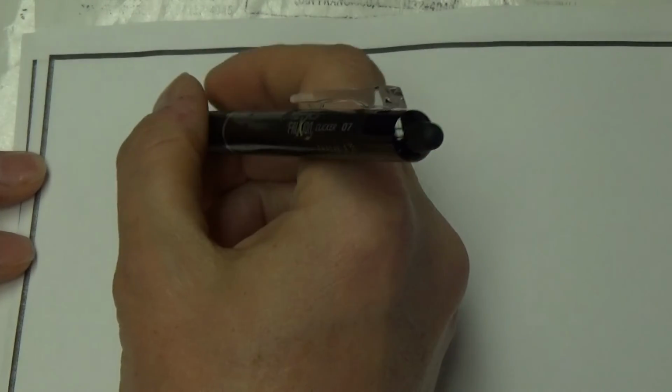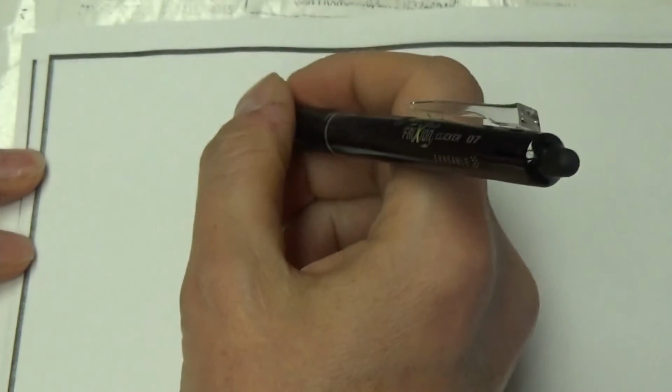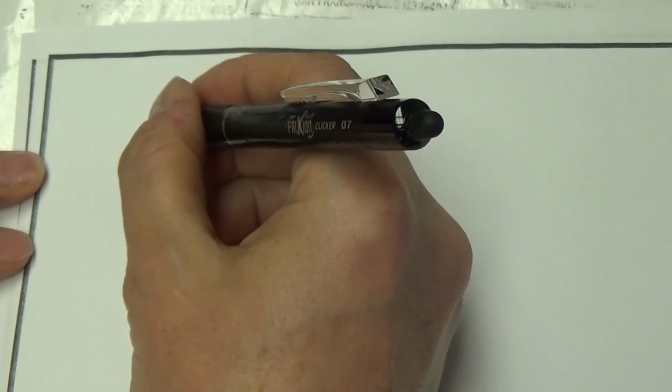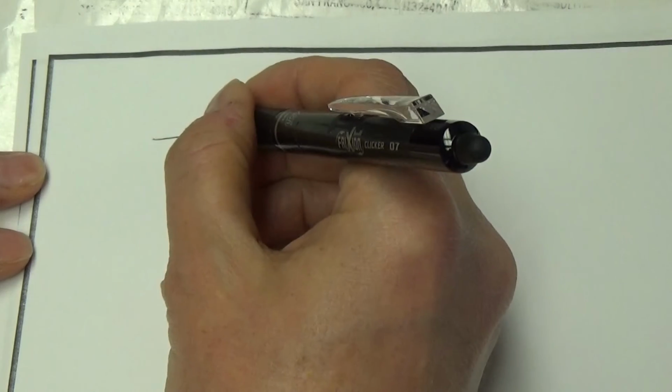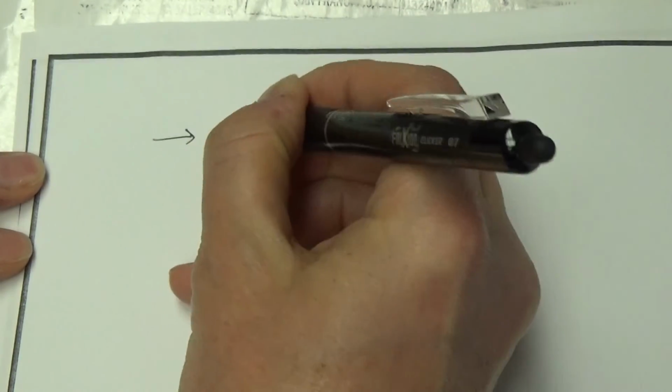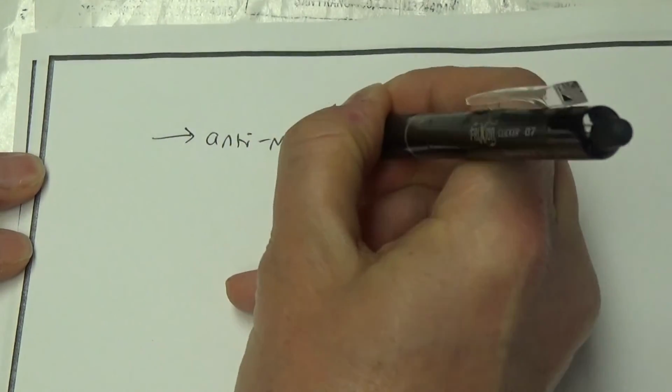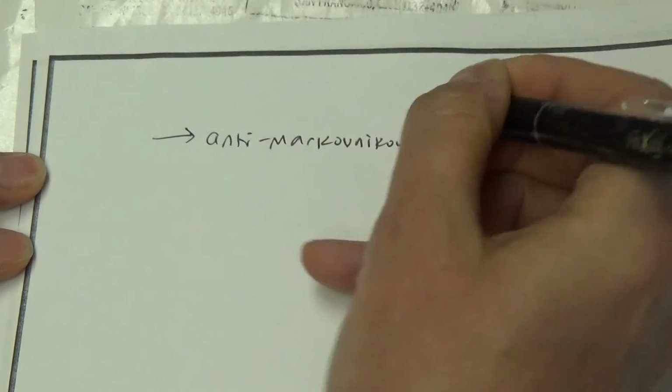Okay, and continuing our little Chapter 12 mechanistic review. Remember that the anti-Markovnikov reactions are a different mechanism.